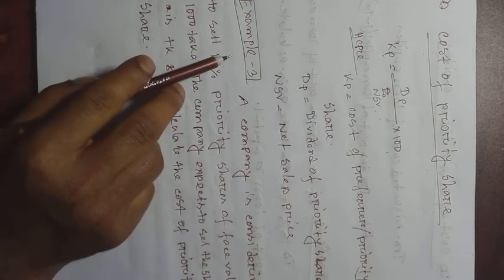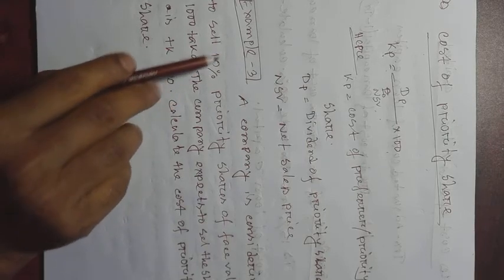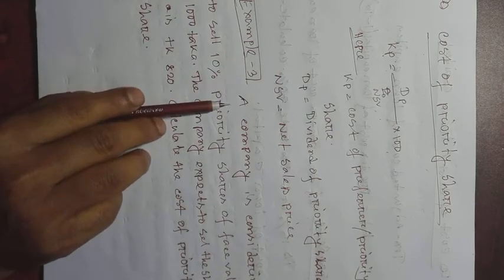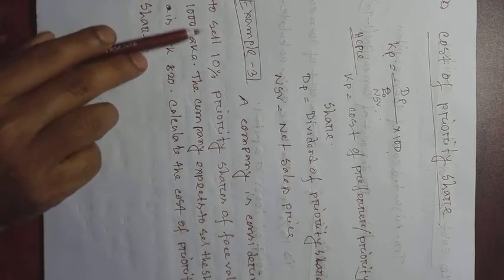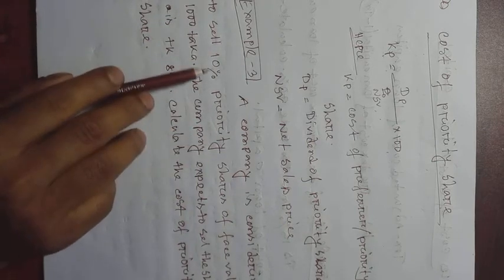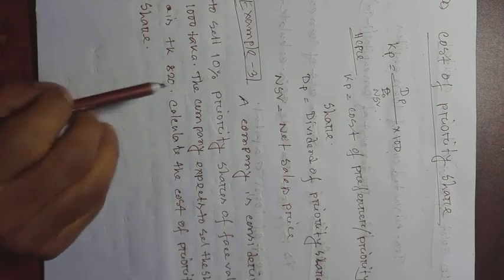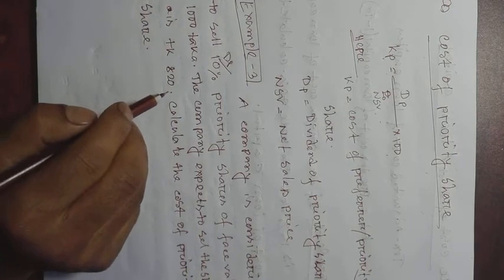Here also I give an example and try to solve this problem. Example 3: a company is considering selling 10% priority shares. Here the 10% means the DP, the dividend of priority shares.